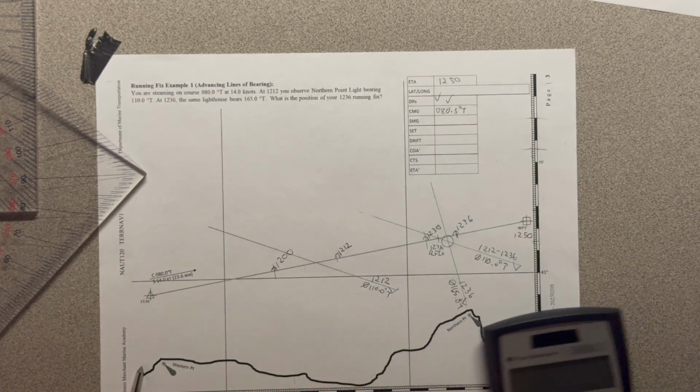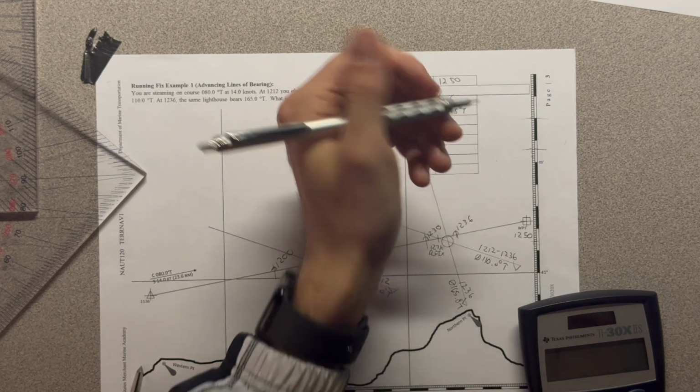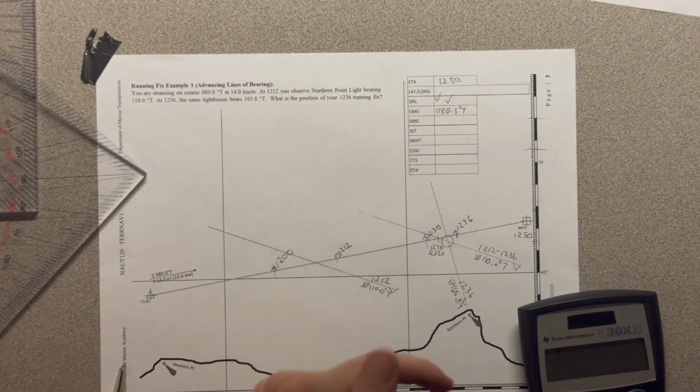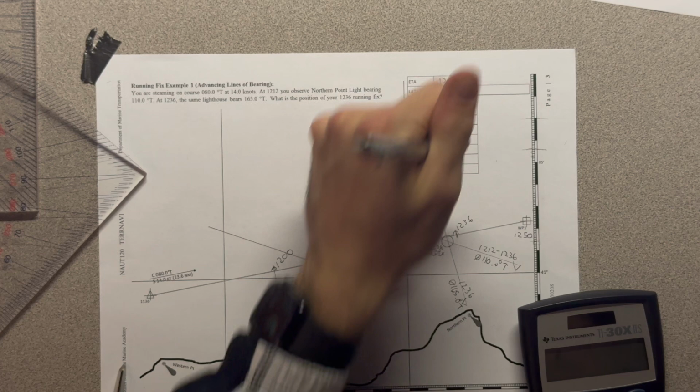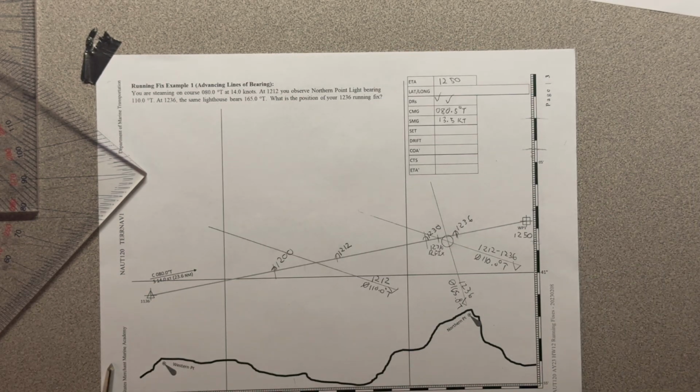30.5 nautical miles, and we did that in 1 hour. So 13.5 nautical miles in 1 hour is, by definition, 13.5 knots. So now the tricky part is we got to figure out what our set is, and that's the direction that we were being pushed off of our track line.